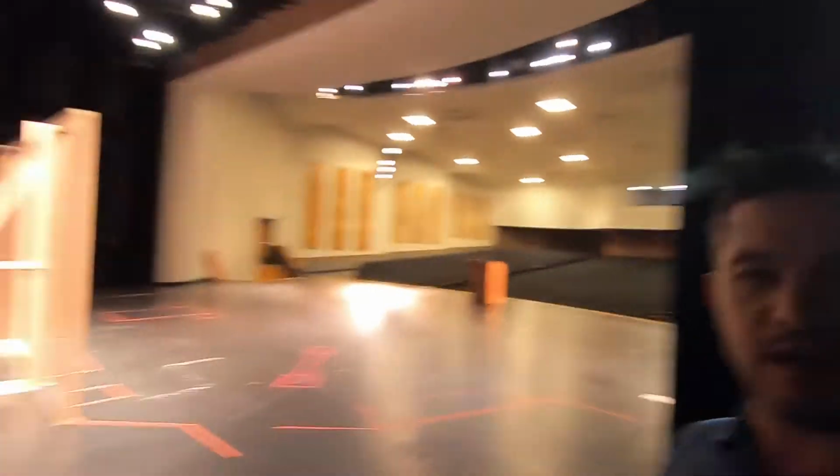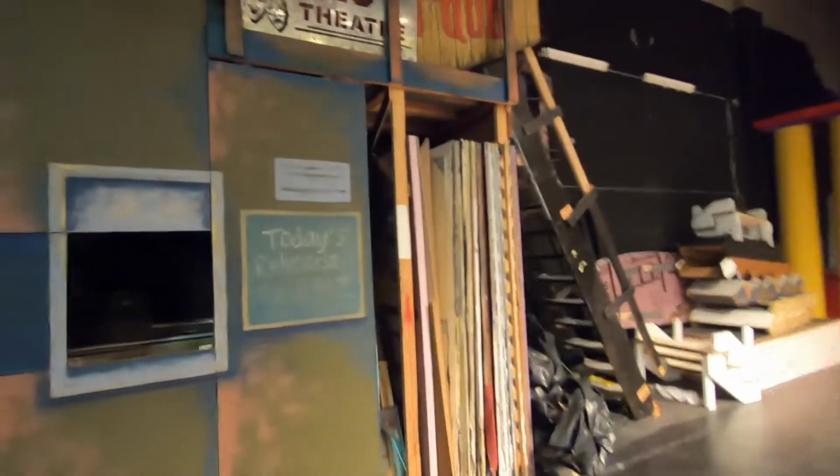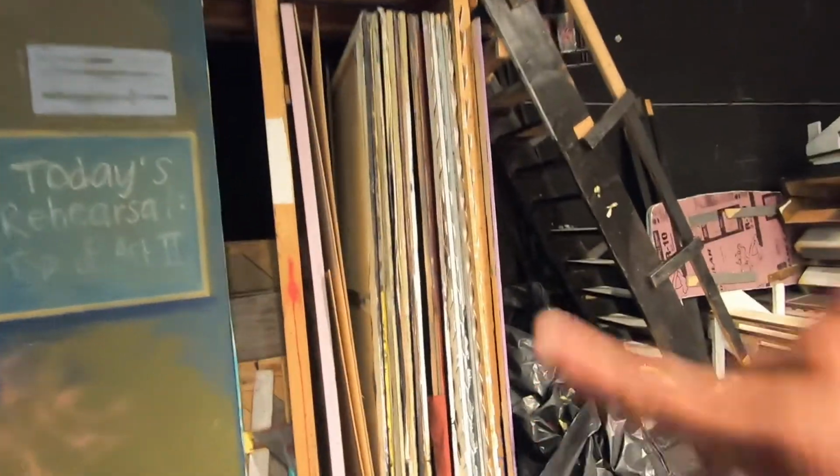Now, let's go to flats. All right, so we have some flat storage here. We're gonna learn about flats right now. So this is where we store our flats. Here we store our 8-foot flats, okay? And then if you look in here, where we come around the other end, where you actually access them, this is where we store our 10 and 12-foot flats. They're hiding right in here.